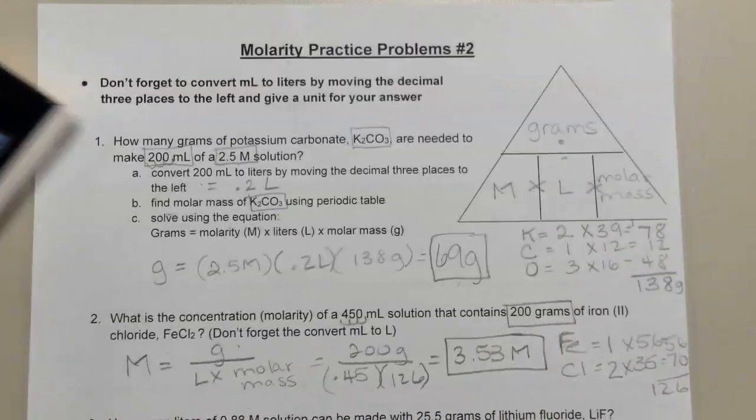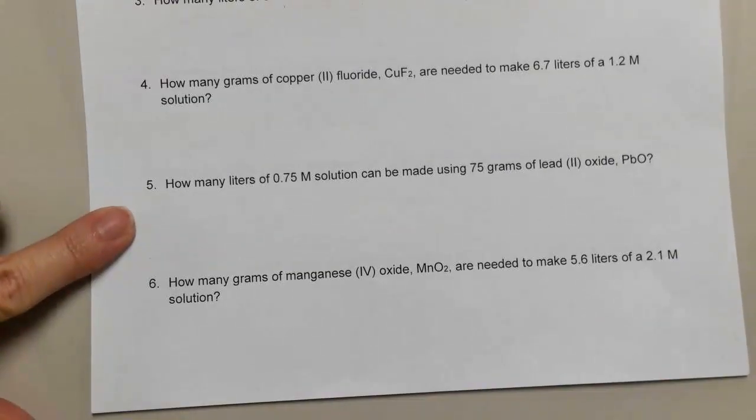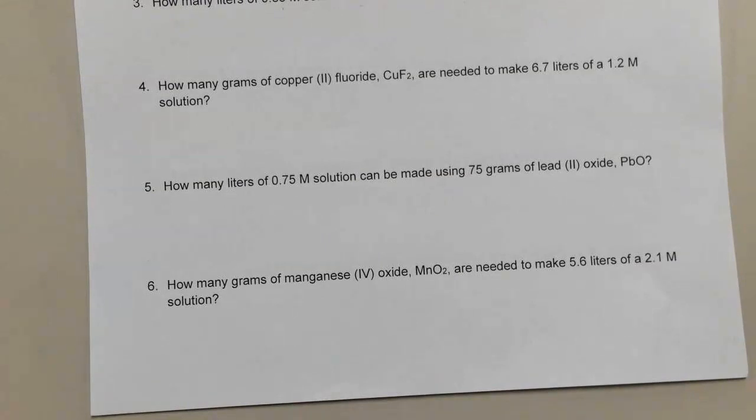All right, so you should be able to do 3, 4, 5, and 6 of this worksheet. Let me know if you have any questions.